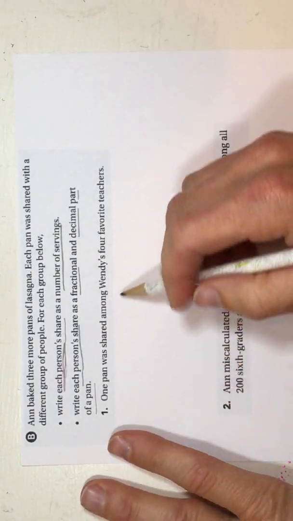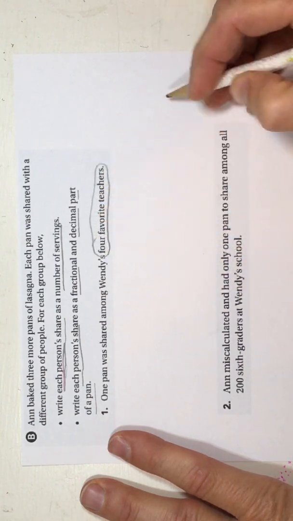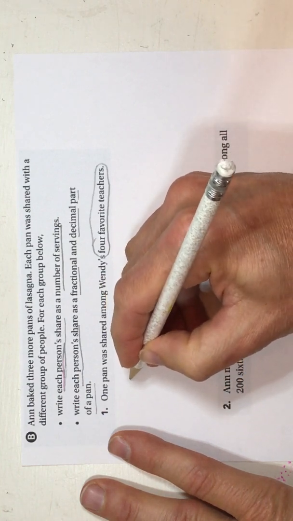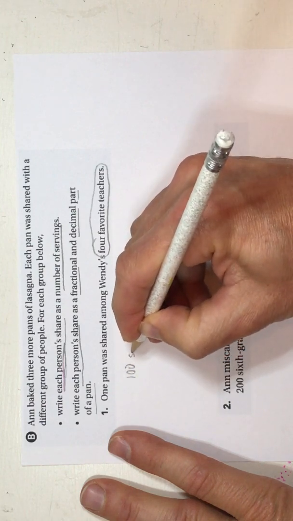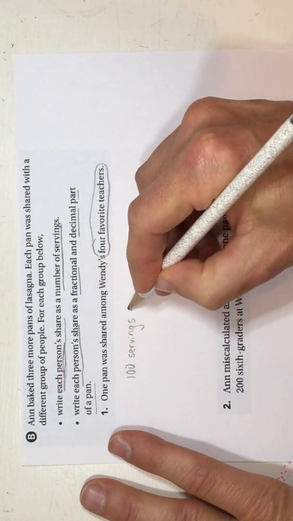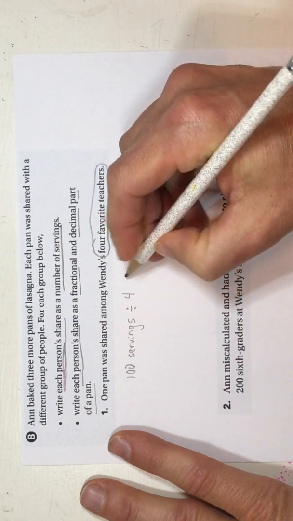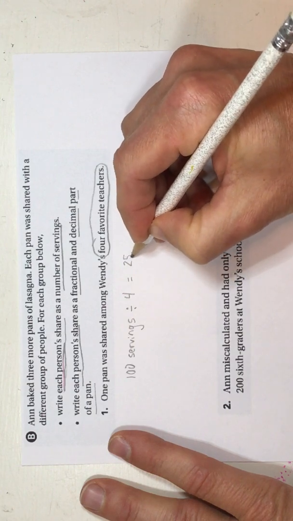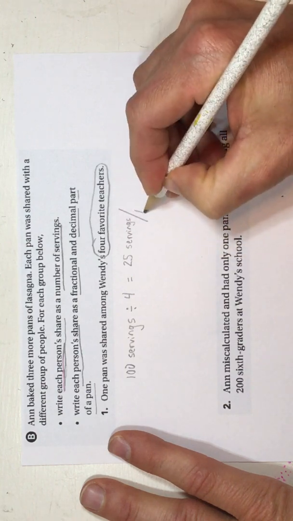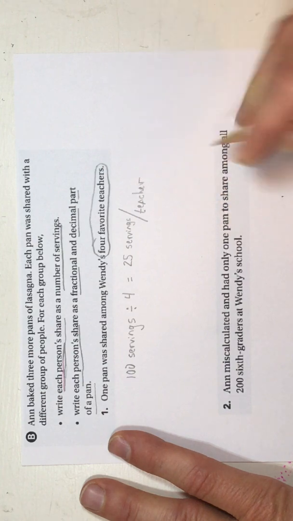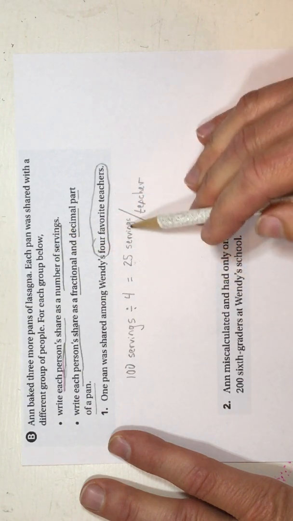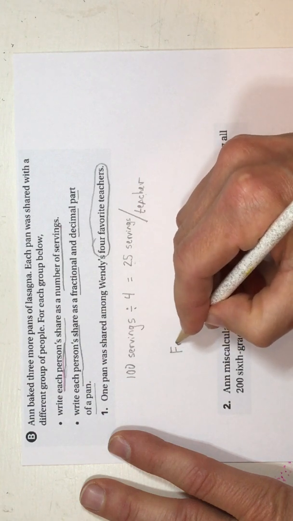All right, so the first pan was shared among Wendy's 4 favorite teachers, which means we're going to take this pan of lasagna that has 100 servings, and if you have 100 servings to share among 4 people, it's logical that they would divide the 100 servings into 4 equal parts, which would be 100 divided by 4 is 25 servings per teacher, which is a unit rate. Okay, so there's our first answer. If we're supposed to say the number of servings that each person would get, here it is, 25 servings per teacher. And now we're supposed to take that and express it as a fraction and a decimal.